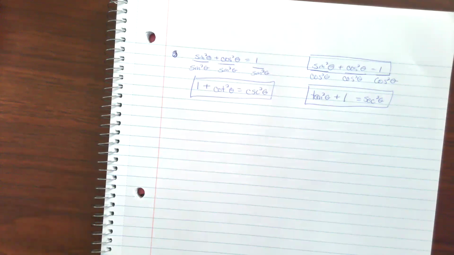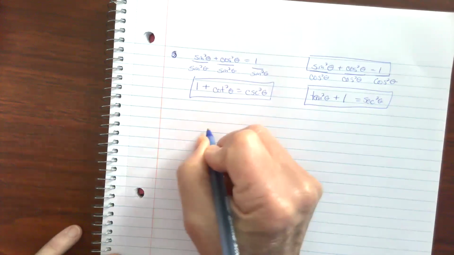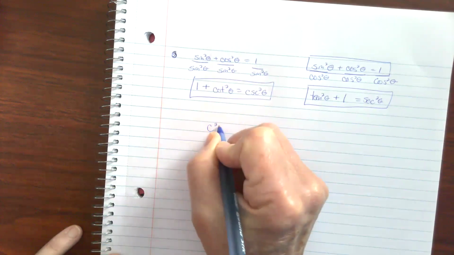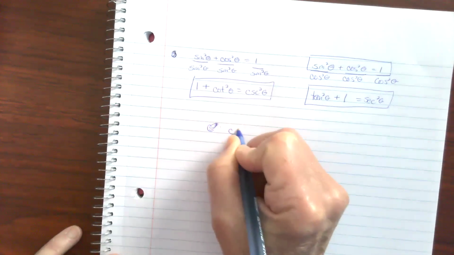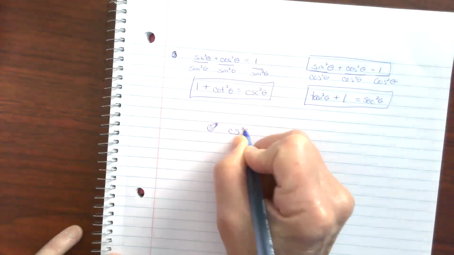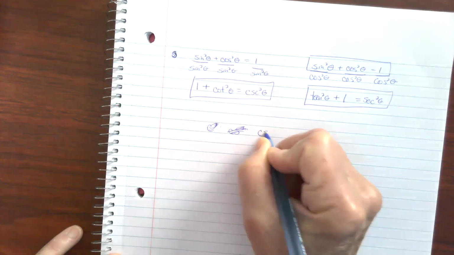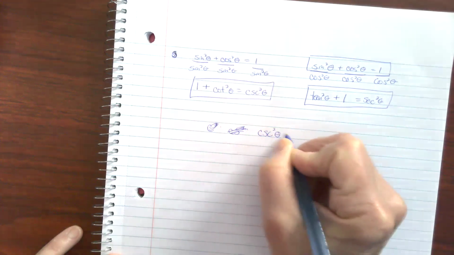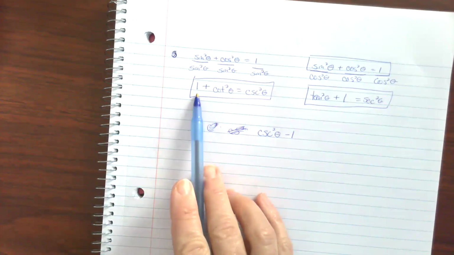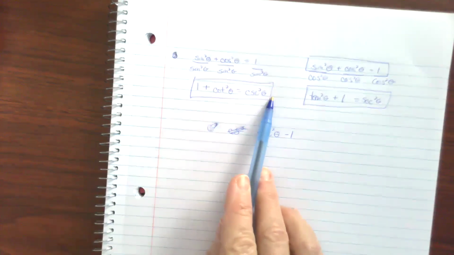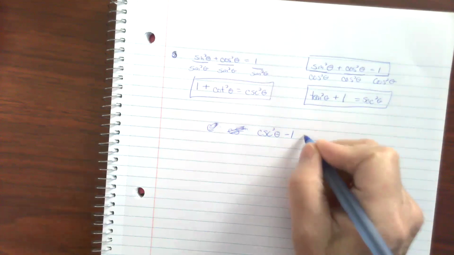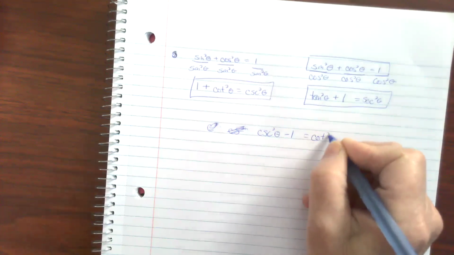Now, what we need to be familiar with is these identities, though. You may have some problem where they ask, what is this equal to? Cosecant squared minus 1. What does that equal to? They might have you select different things, but we can see that if we take 1 and subtract this over here, this would equal cotangent squared.